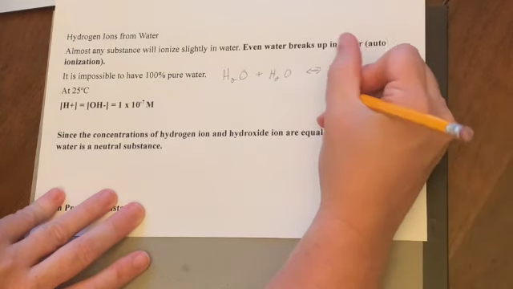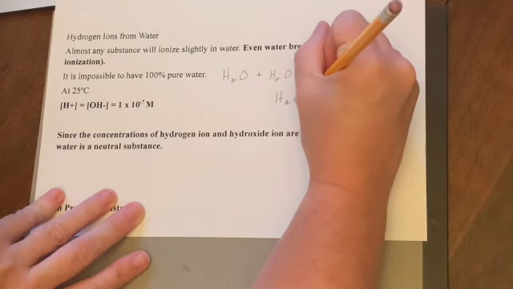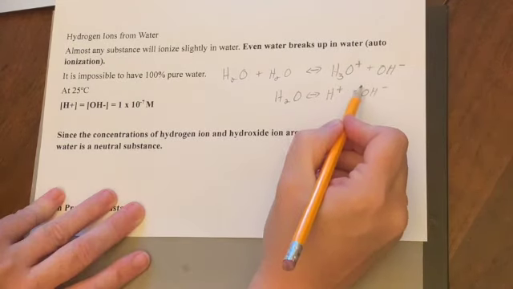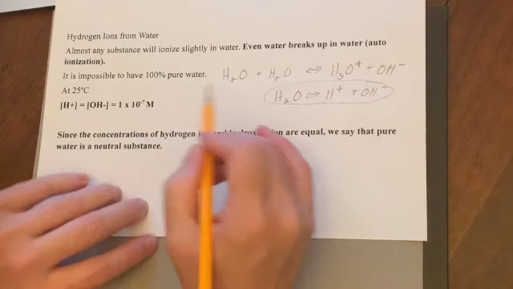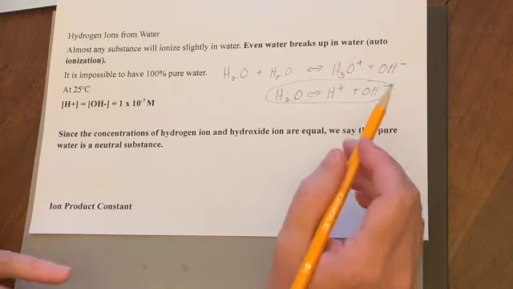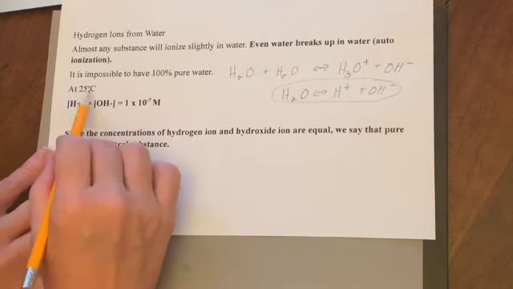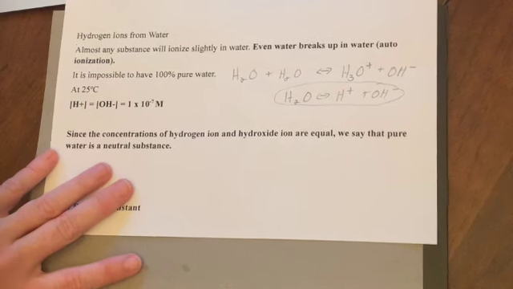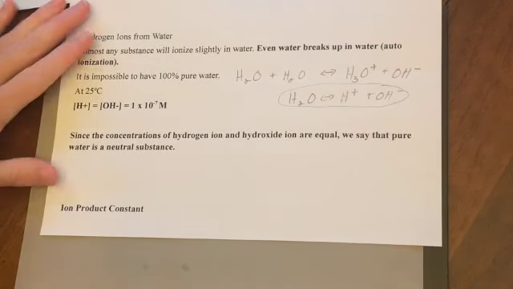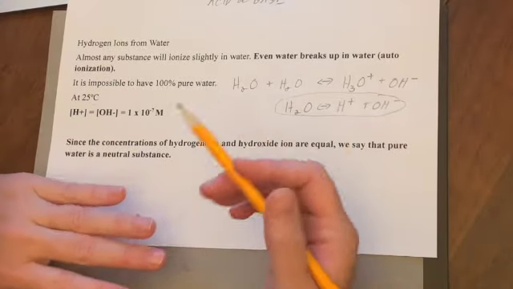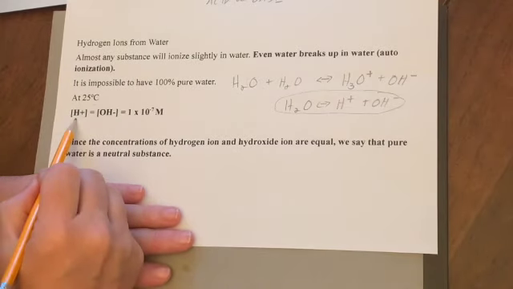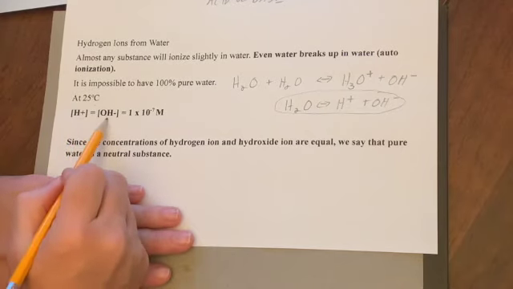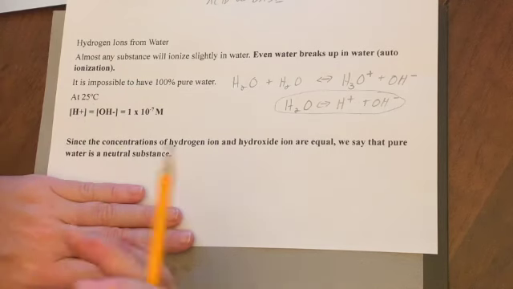Now, please realize there's a shorter way of writing this, and we write it as H2O back and forth with H+ and OH-. So you will get a little of this auto-ionization at any temperature for water. Now, that's not to say you're going to get a lot of hydrogen ion and hydroxide ion. At 25 degrees Celsius, the concentration of the hydrogen ion is 1 × 10⁻⁷ molar. So it's not a whole lot. Now, why we consider water a neutral substance is because the hydrogen ion will equal the hydroxide ion. So it's not like we have an overabundance of either one of them. They are going to be equal when we are talking about pure H2O.